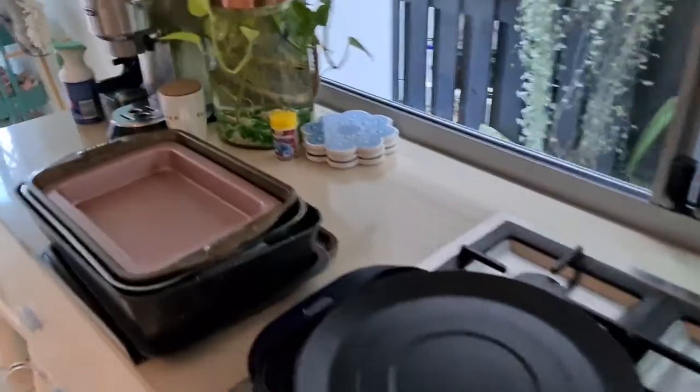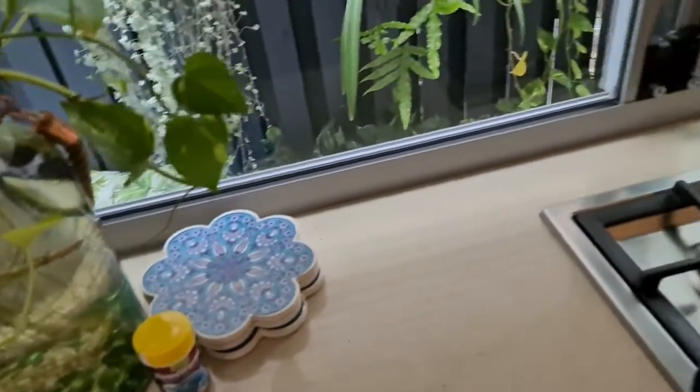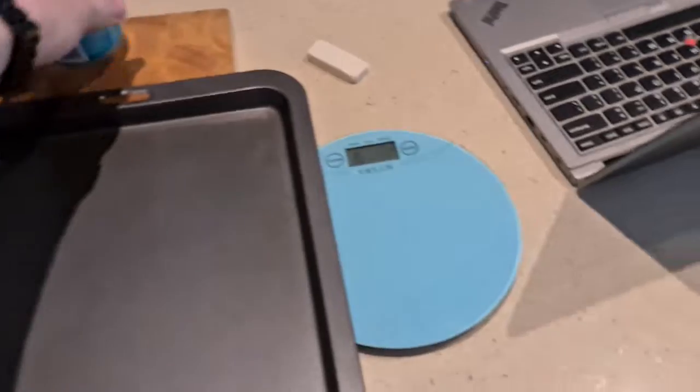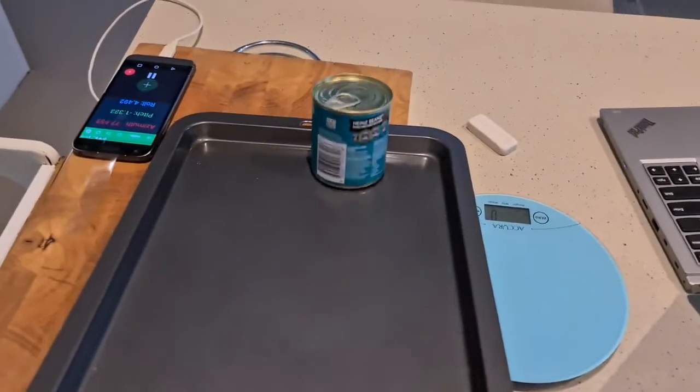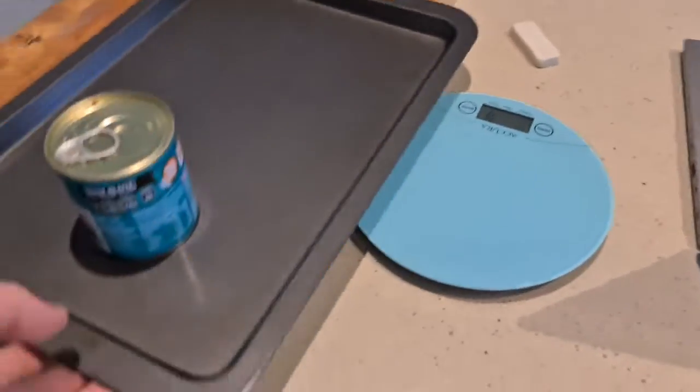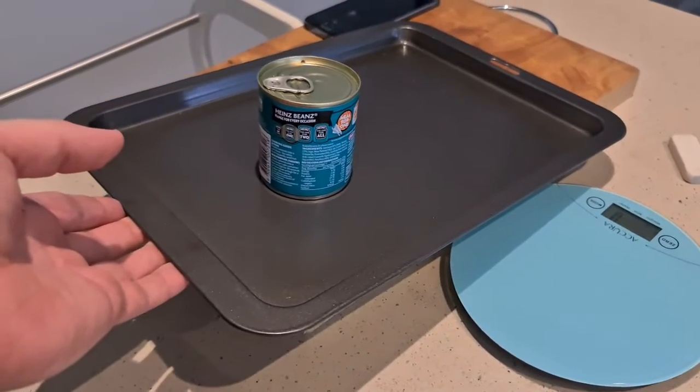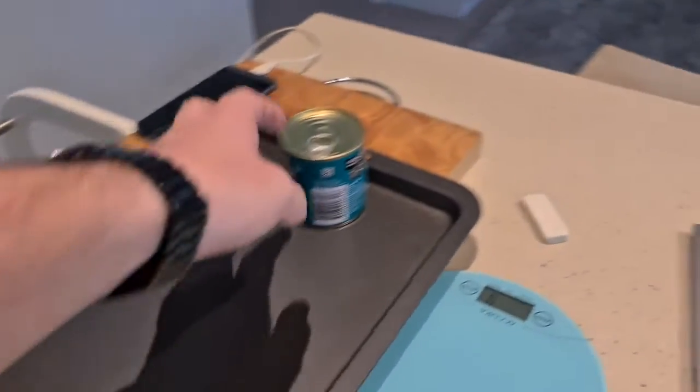Or you can do something like get a metal oven tray like this, and you can then use that as your slope, put your object on that, lift it up, and you can see straight away that the angle that it starts to slide at on the oven tray is way less than it was on the wooden cutting board.